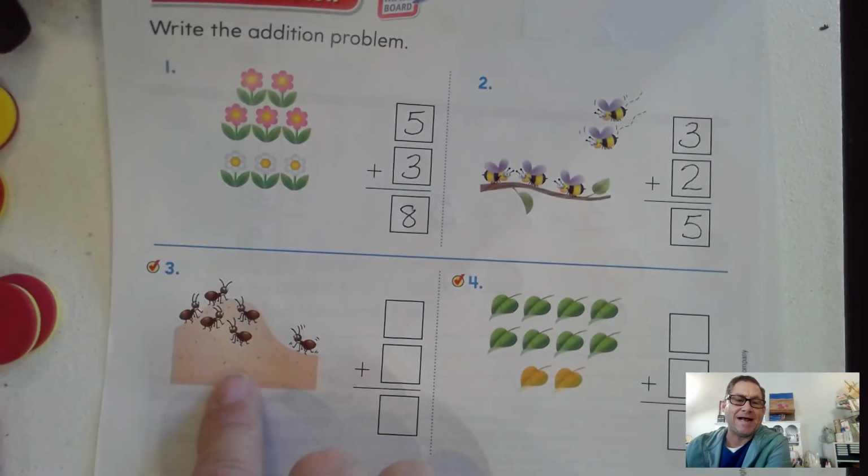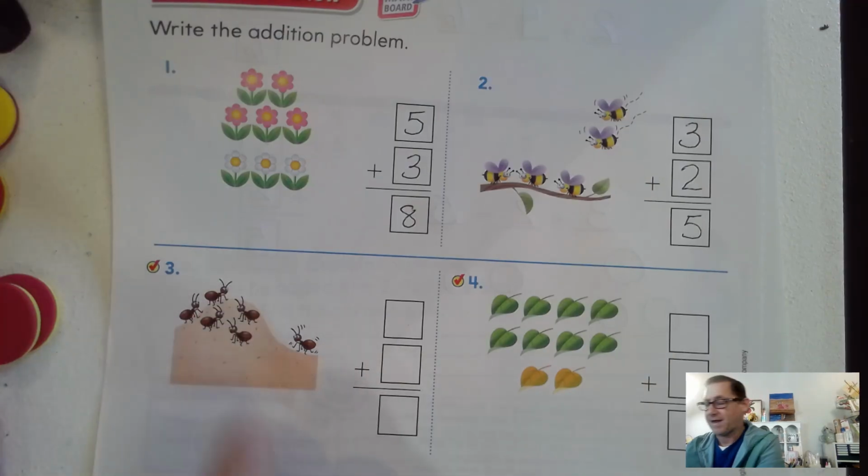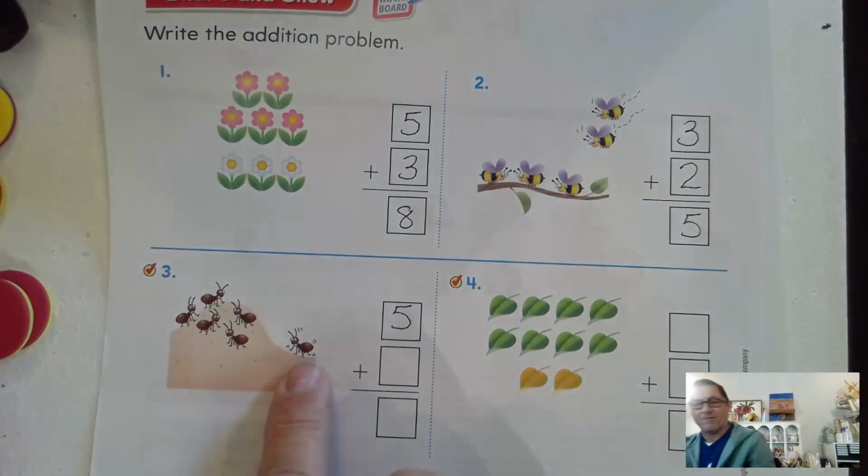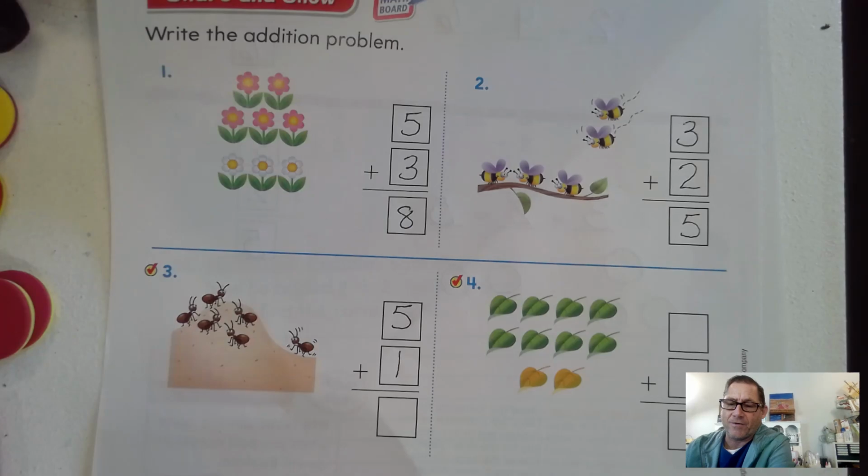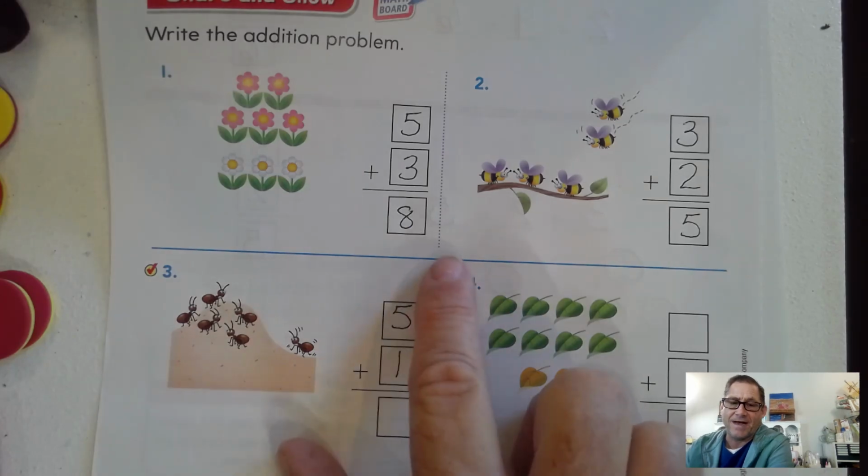All right, how many ants do we have on the hill? We have 1, 2, 3, 4, 5 ants. And 1 more is joining. Now that's an easy one to add, right? Because we're just counting on by 1. So 5, 6.